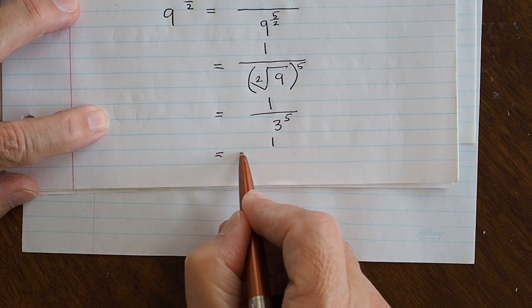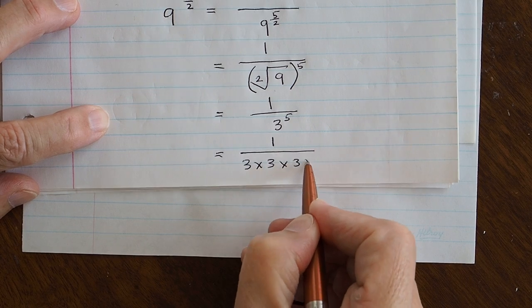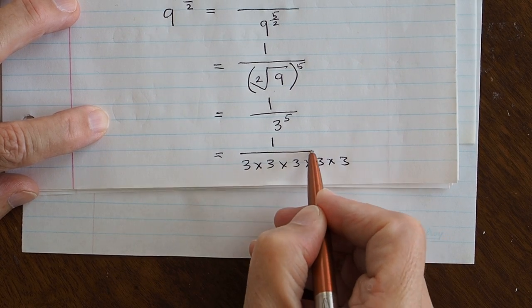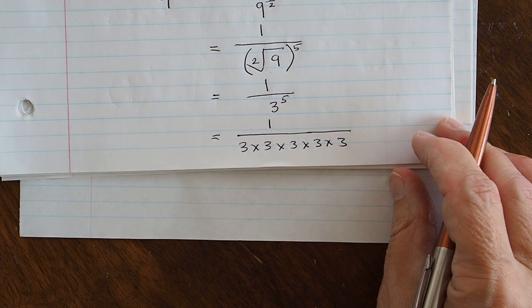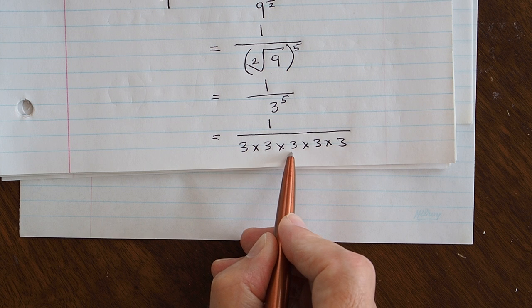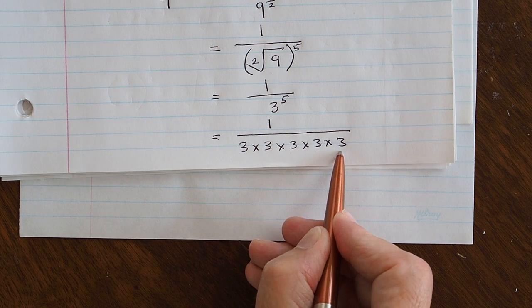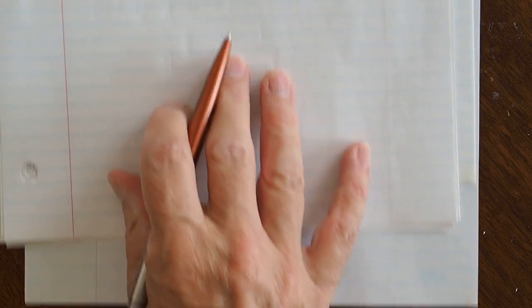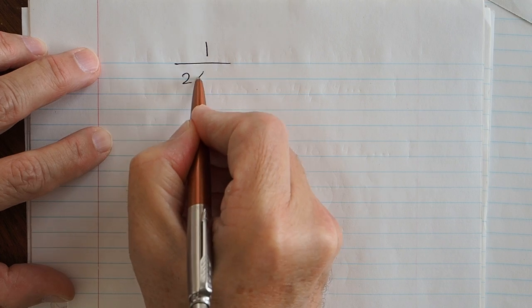You may wish to take a moment and write that out, just to stop and catch your breath and think about it. And then you've got to multiply that out, right? 3 times 3 is 9, times 3 is 27, times 3 is 81, times 3 again is 243. So then your final answer on that one would be 1 over 243.